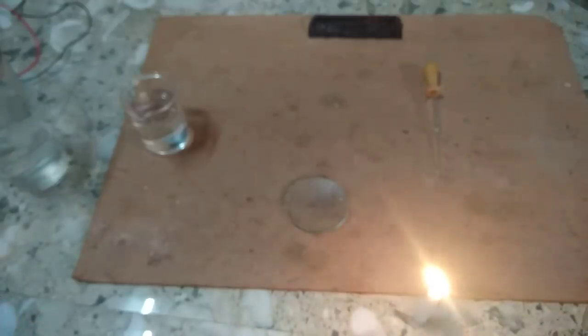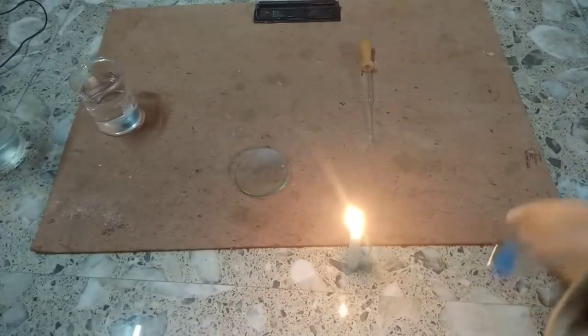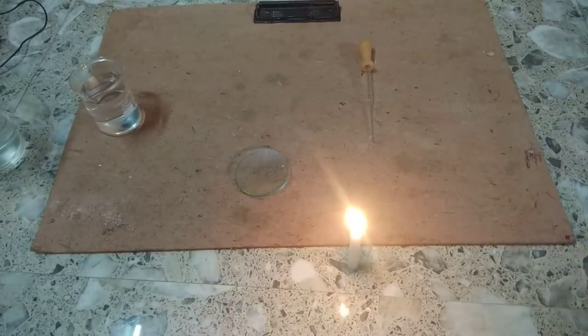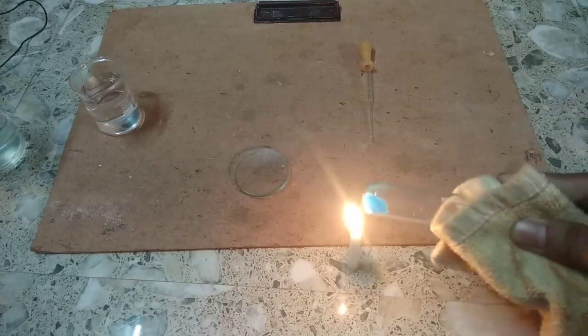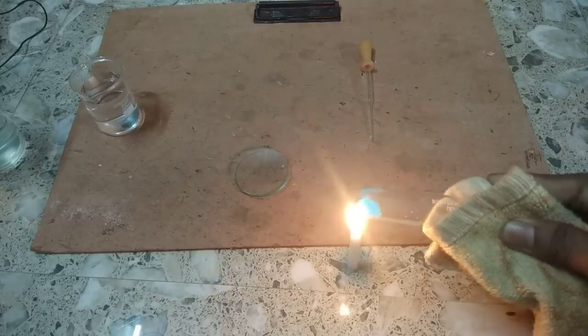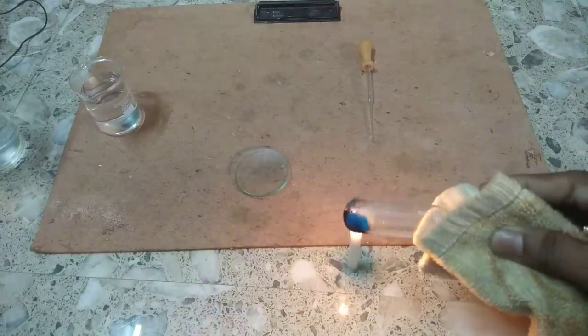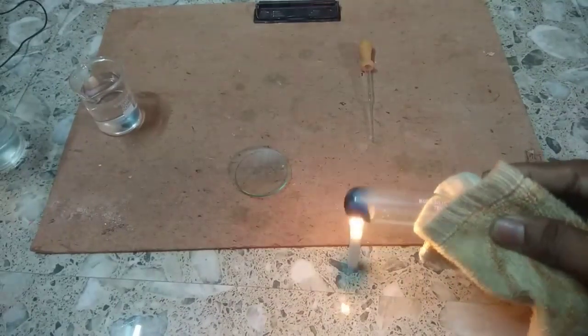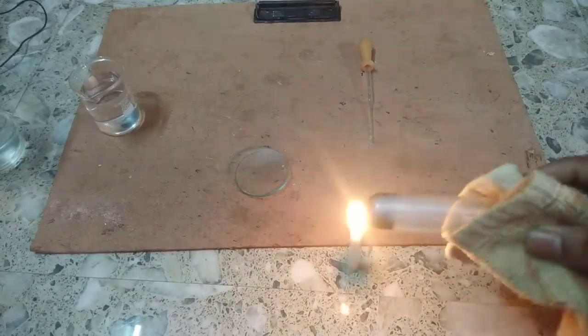what happens. Here we are heating the test tube and let's see what happens.